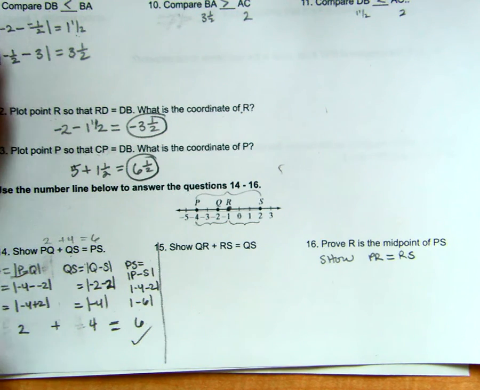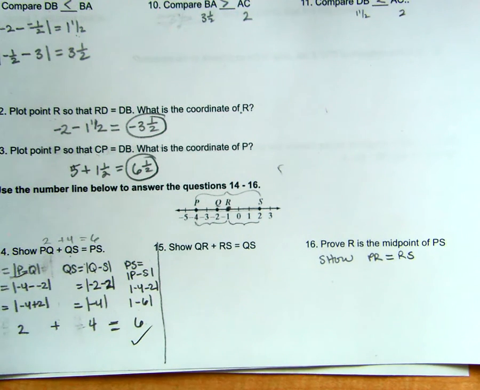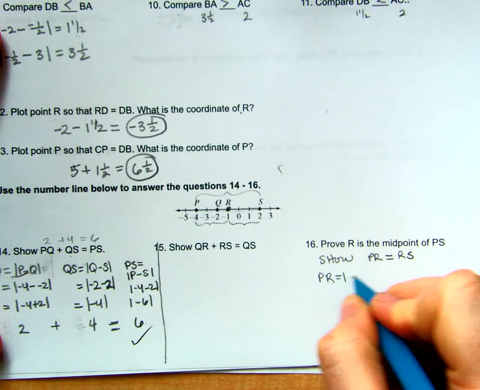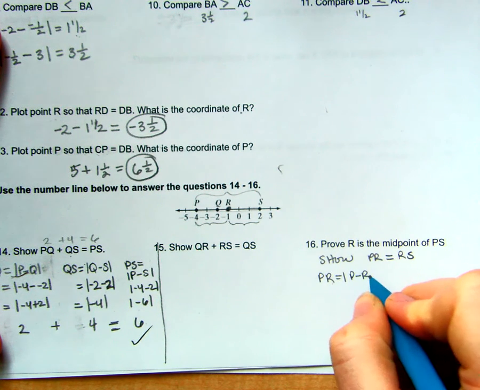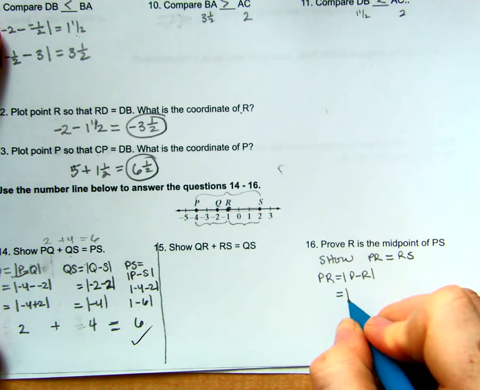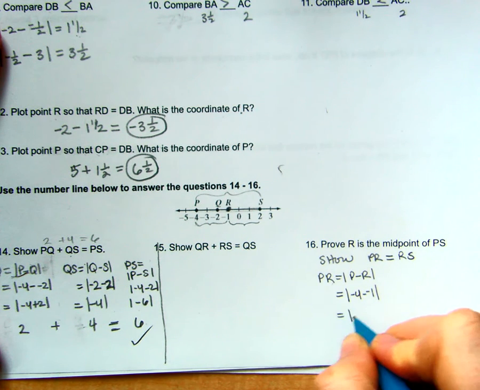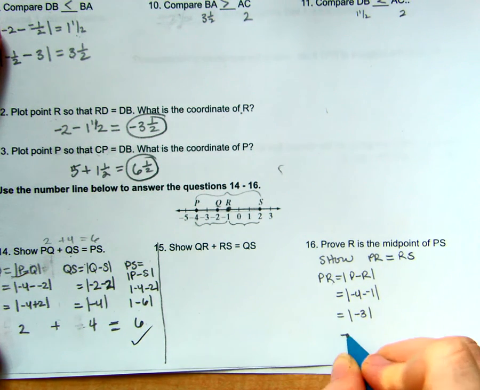It means it cuts it in half where you have two equal segments on either side of it. So if I want to find PR, right, then I would do the absolute value of P minus R, which would be -4 minus -1, which would be the absolute value of -3 or 3.